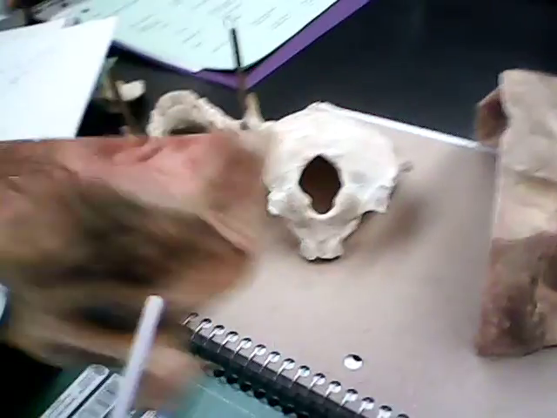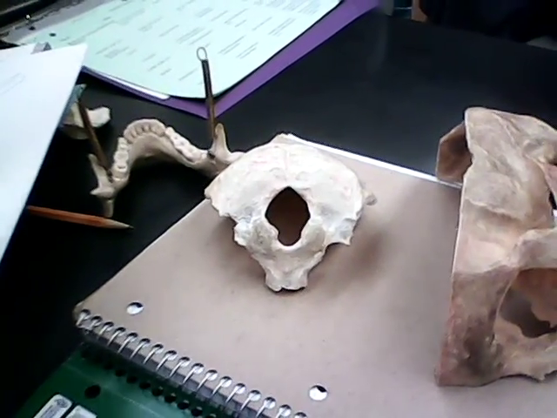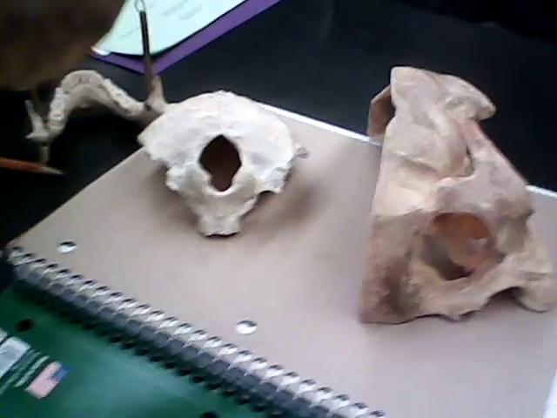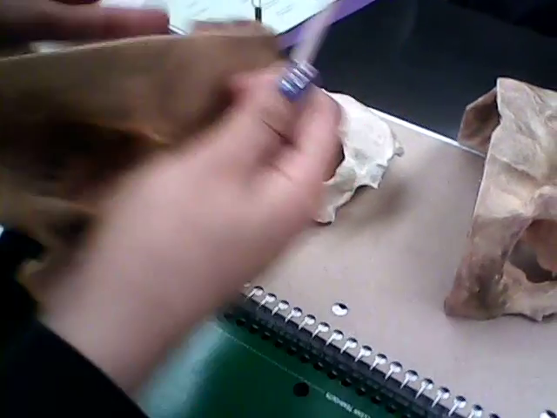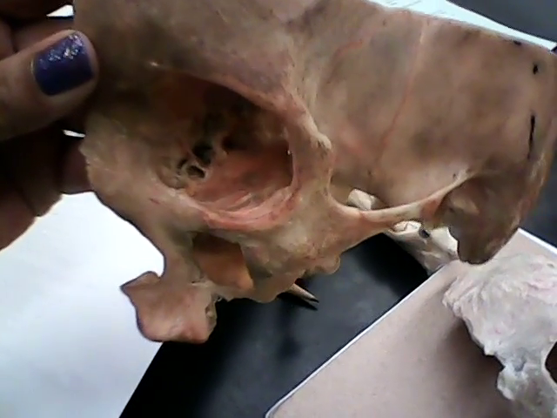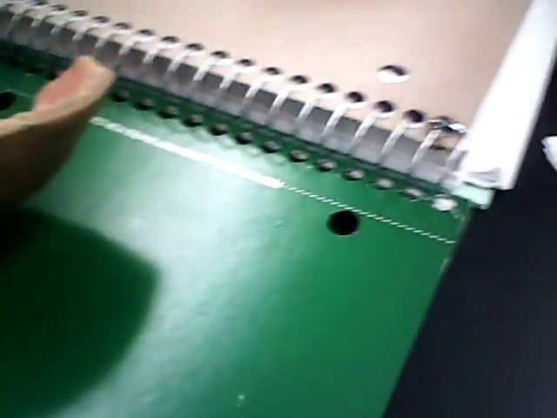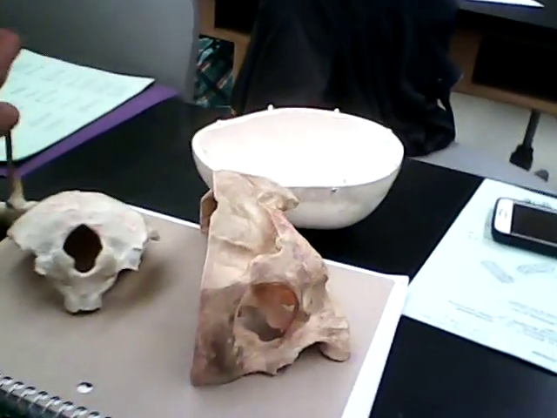The labyrinth is the bony framework on the inner part of the ear. There's the labyrinth right here. Yep. Then we need the crista galli, which is at the top, if you want to point to it.